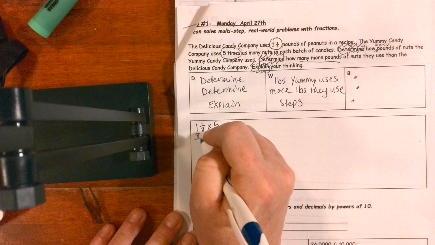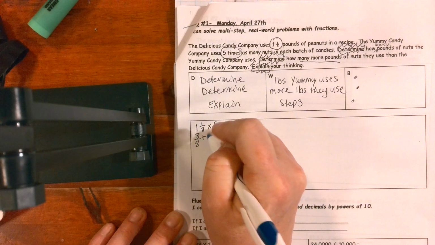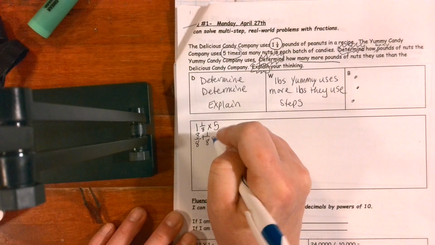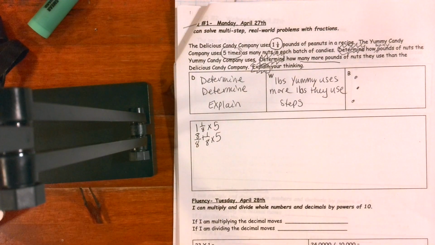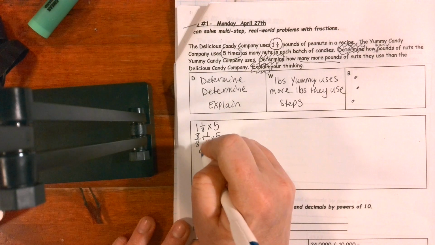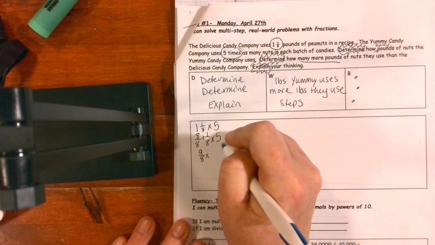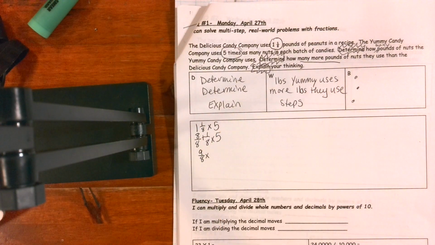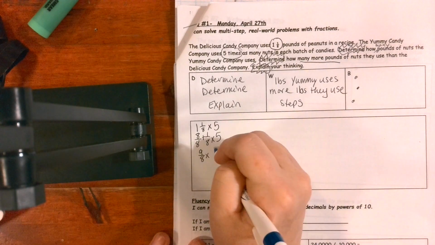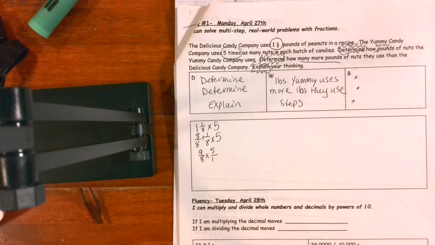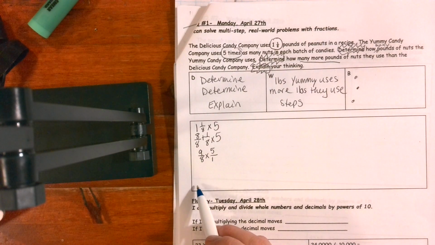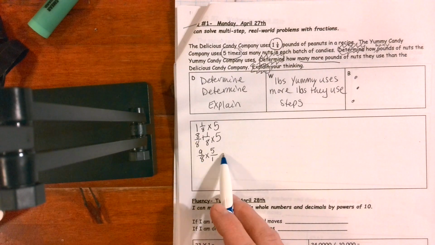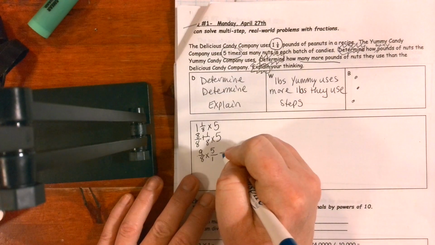All right, so we're going to turn it into a whole and add it to our fraction. 8/8 plus 1/8 equals what? 9/8. Now I need to turn my whole number into a unit fraction. So what's our saying? We throw it over 1. What's our step for multiplying fractions? Multiply numerators and we multiply denominators.